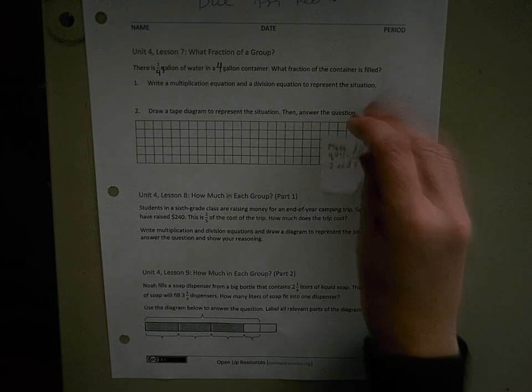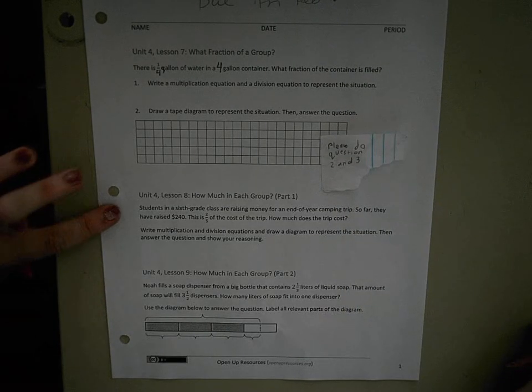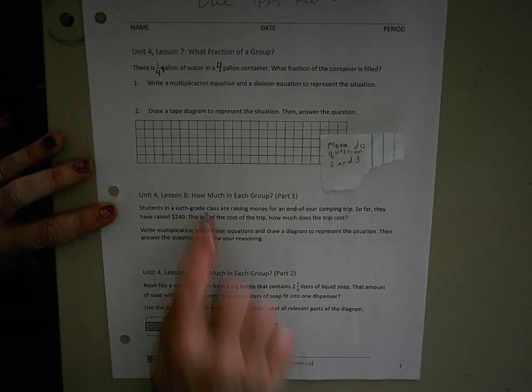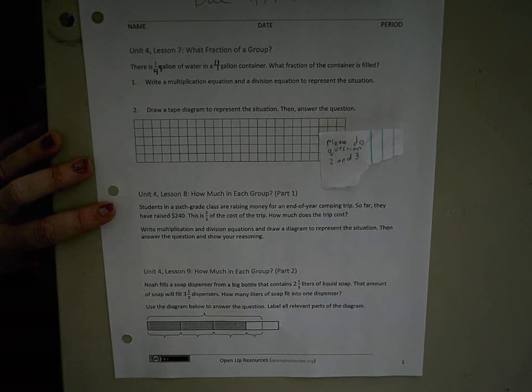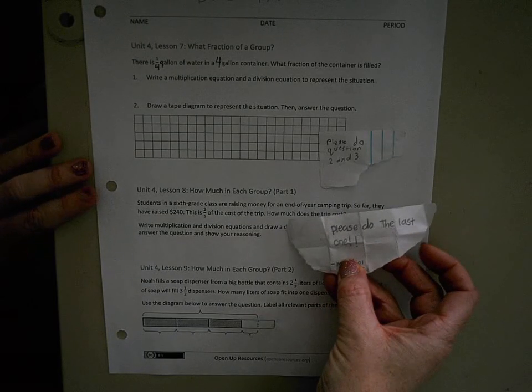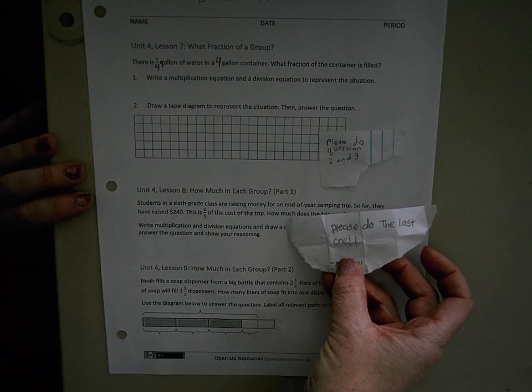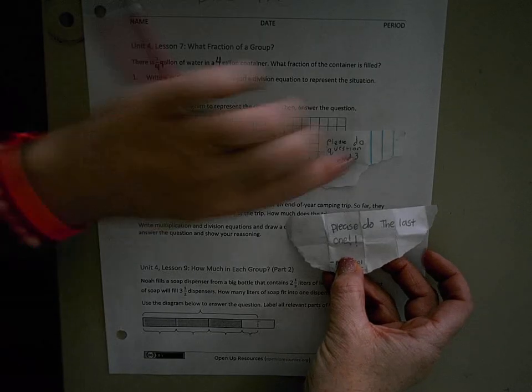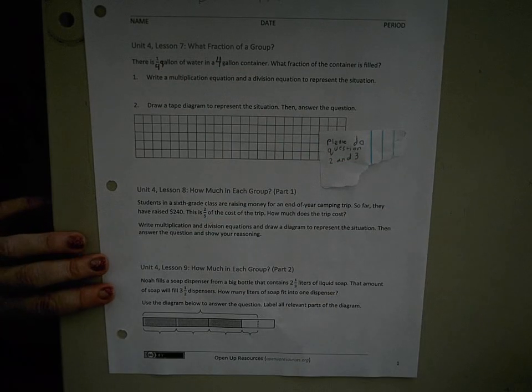I went to the shoebox and I saw two suggestions. One says, please do question 2 and 3, which I'm guessing means both of these. Well, that's two questions. Then I went to the other question and it said, please do the last one. So, okay. We will do the last question. I think that will make both people happy. And remember, I always look at the shoebox first before I make the video.